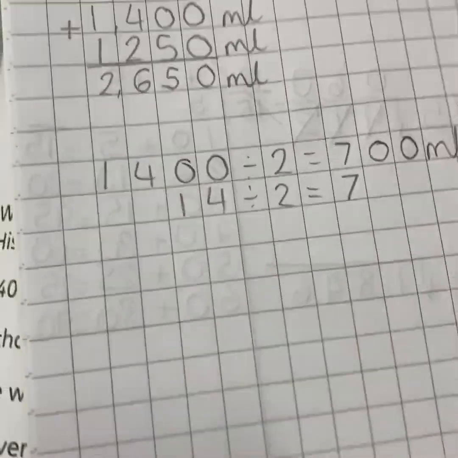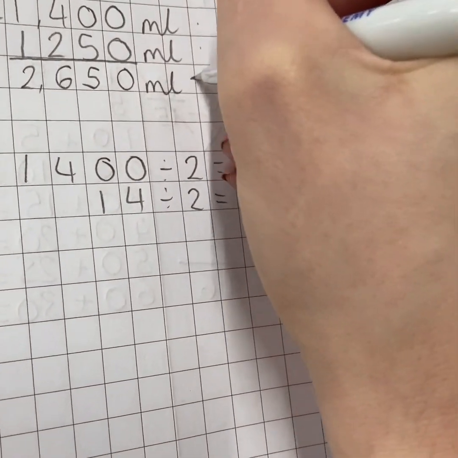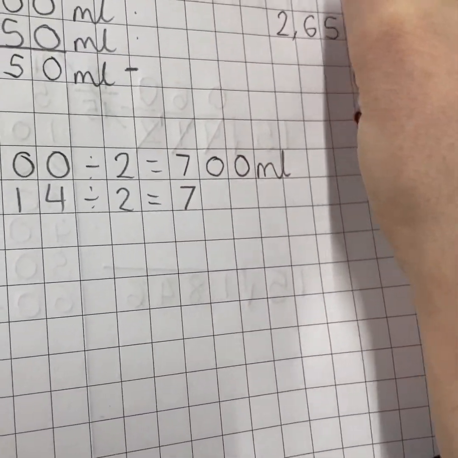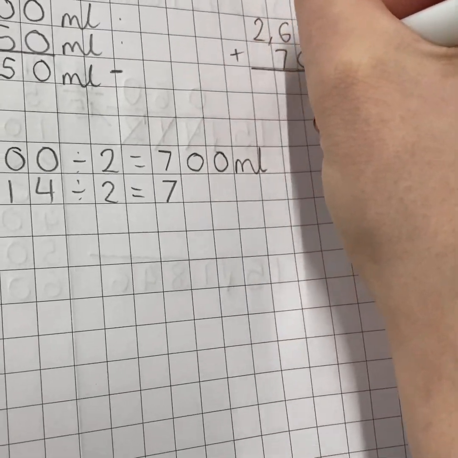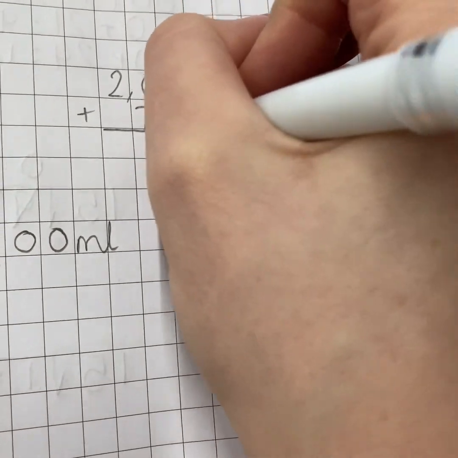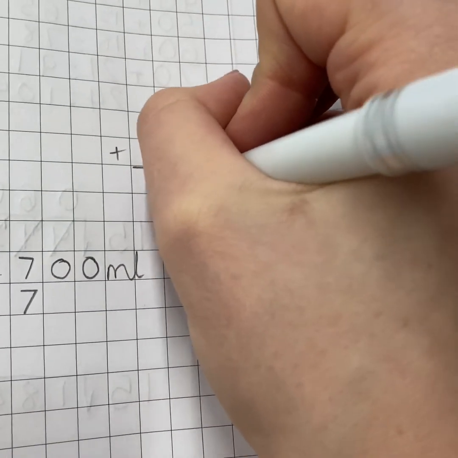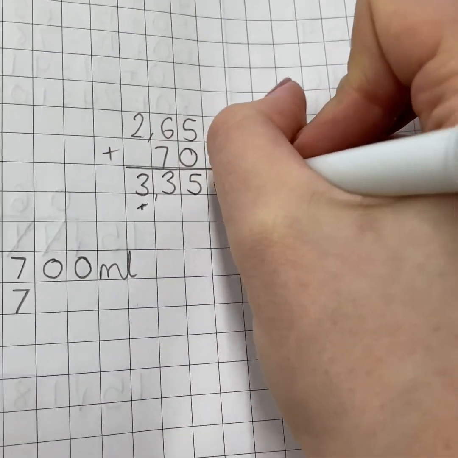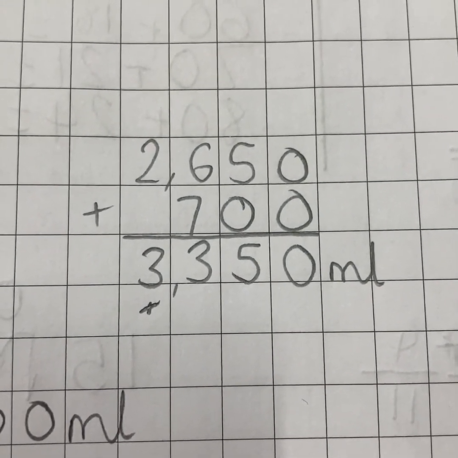Okay then. So back up here. So that's Bella's, that's Rena's, that was the total. So I then need to do the total of the girls, and I'm going to add Richard's to it. And again, yes, I should be using a ruler, apologies. 0 add 0 is 0, 5 tenths add 0 is 5, 6 hundredths add 6 hundredths add 7 hundredths is 1,300, 2,000, 1,000 is 3,000. So all together, the children had 3,350 millilitres.